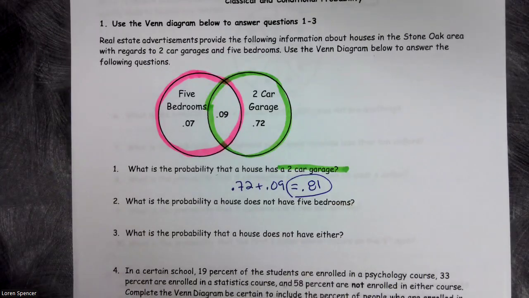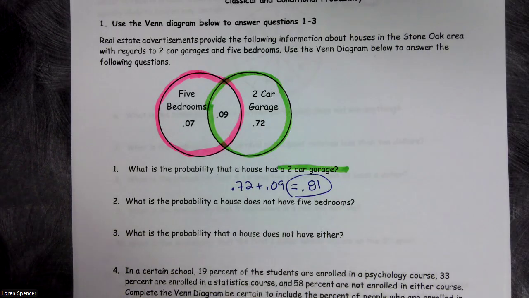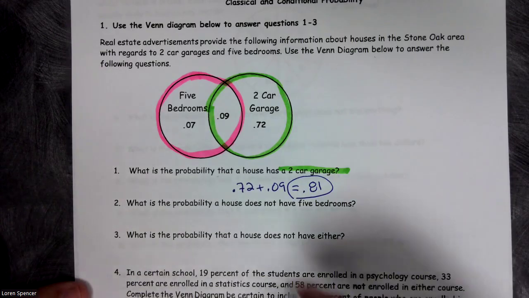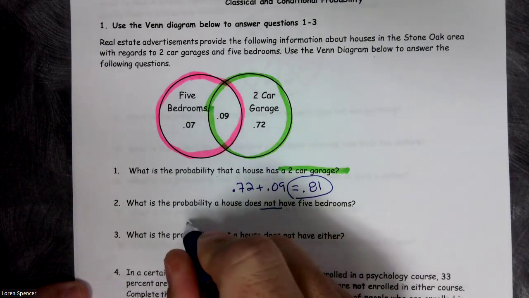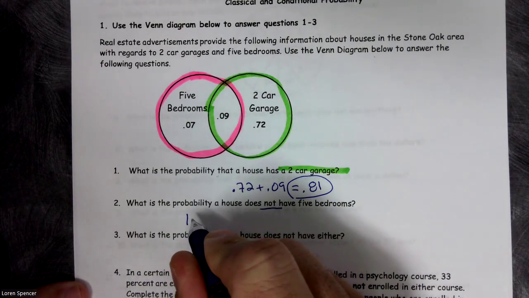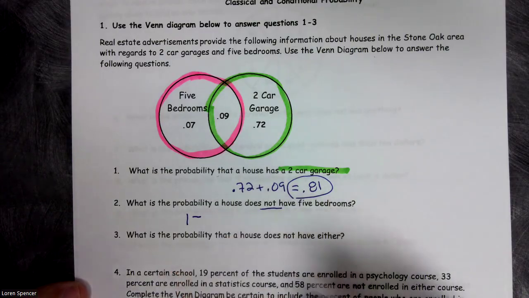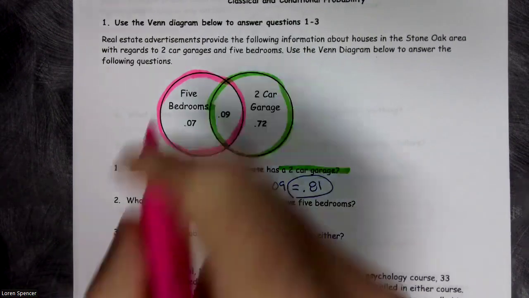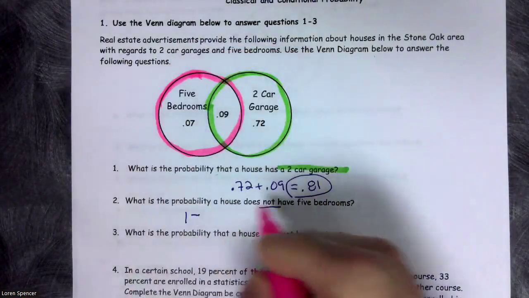Okay, what's the probability a house does not have five bedrooms? Well, what's the probability a house has five bedrooms? The key word here is not. Anytime you have not, you're going to deal with a 1 minus. So what's 1 minus the probability it has five bedrooms? Well, the probability of having five bedrooms, we said, was circled in pink.